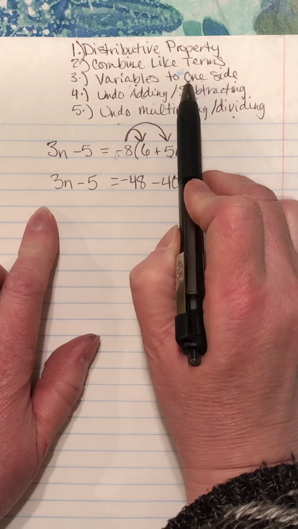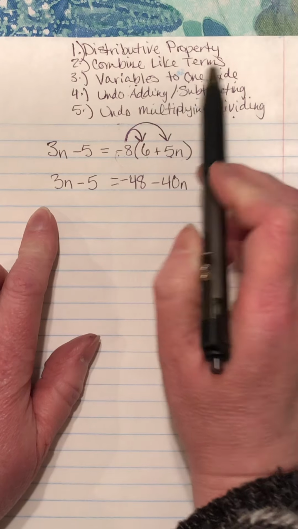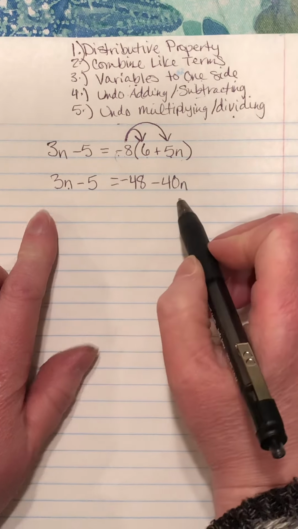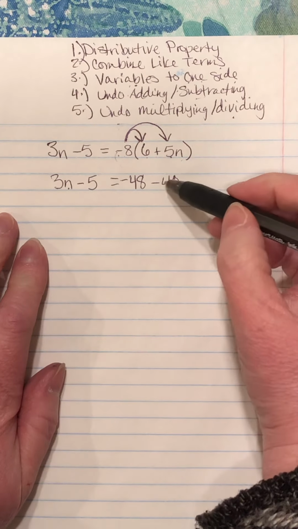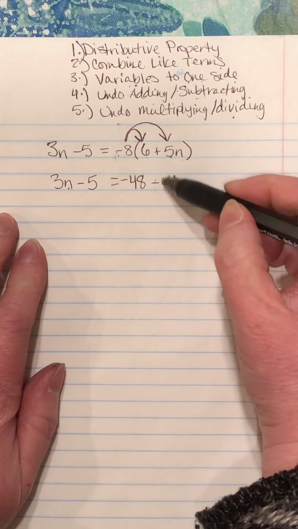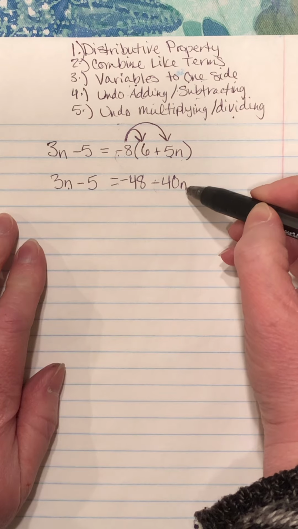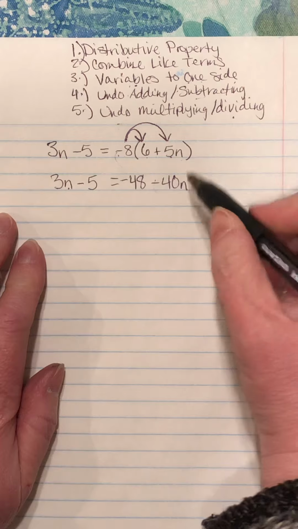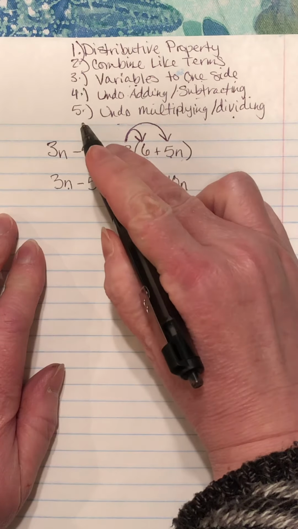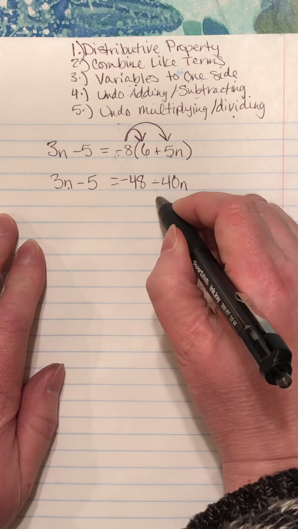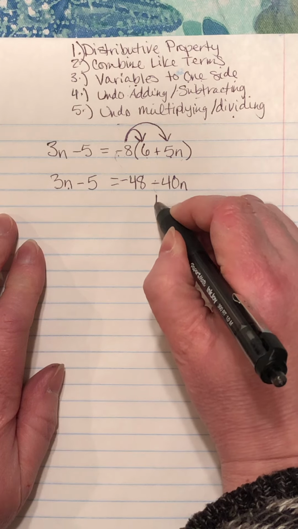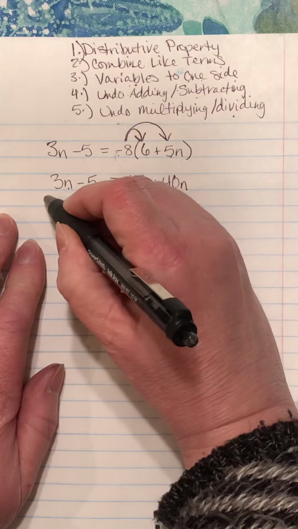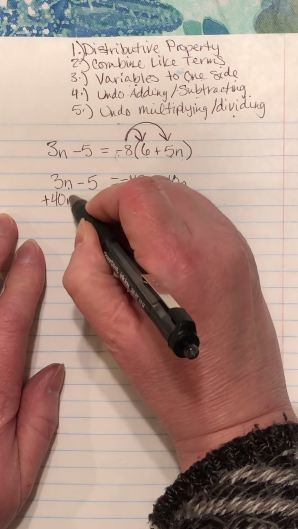Now I need to see if I have variables on both sides where I need to move them to one side. And yes, I do. I have variables on both sides. So when I'm going to do this one, I'm going to check for the coefficient, that's the number being multiplied by the variable, and which one's smaller. Well, in this case, -40 is smaller than 3. So we do not want to have to add a 6th step of changing the signs at the end if we can avoid that. So we're going to add 40n and make sure you're adding the 40 and the n, and what you do on one side, you do on the other.